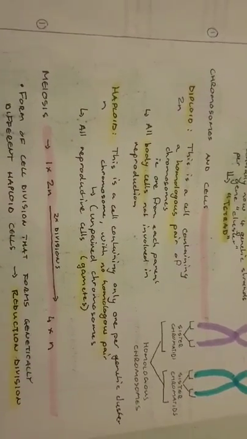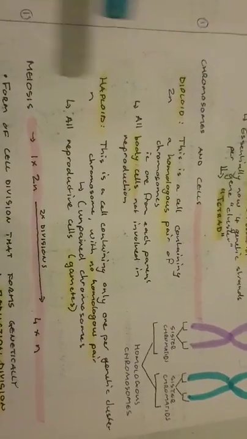Okay. So in terms of identifying cells, you just have to know the difference between diploid and haploid. Diploid is any cell that actually contains a homologous pair of chromosomes, i.e. one from each parent, as we've discussed. And that's basically all the cells that are functional in the human body to keep you going.